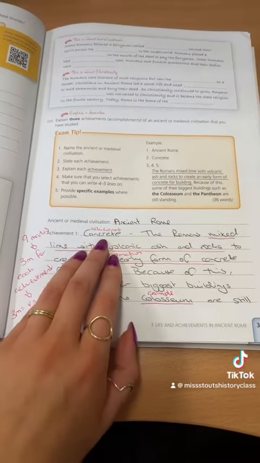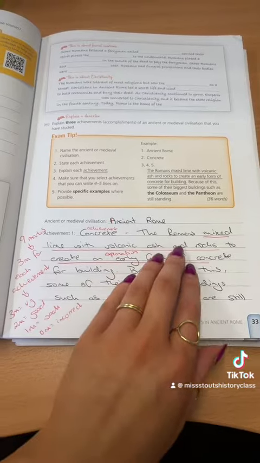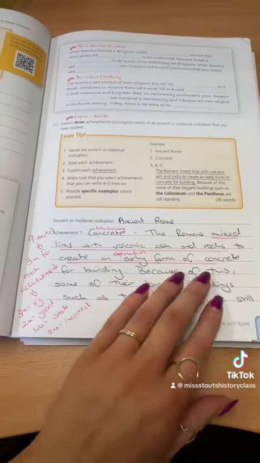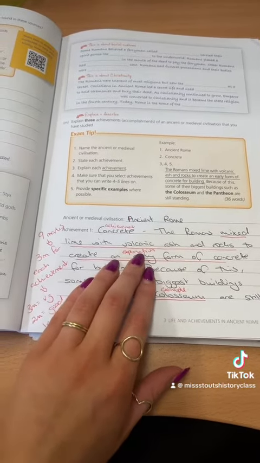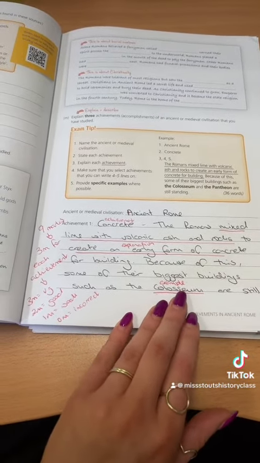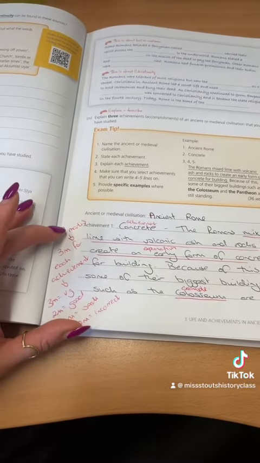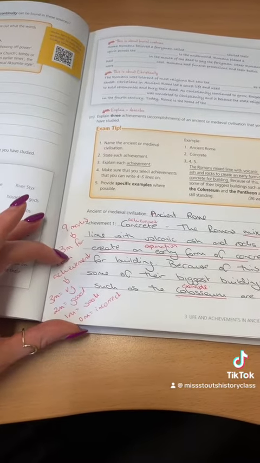So like we've said, we have stated our achievement, okay? And then we said the Romans mixed lime with volcanic ash and rocks to create an early form of concrete. We have explained how they made concrete. And then we have given a specific named example of where concrete was used, okay? For this style of question, it's a total of 9 marks, 3 marks for each achievement, okay?